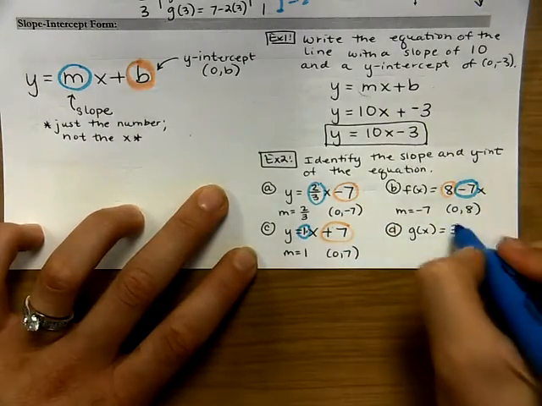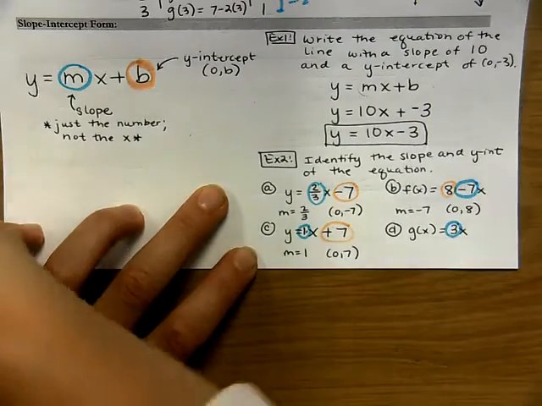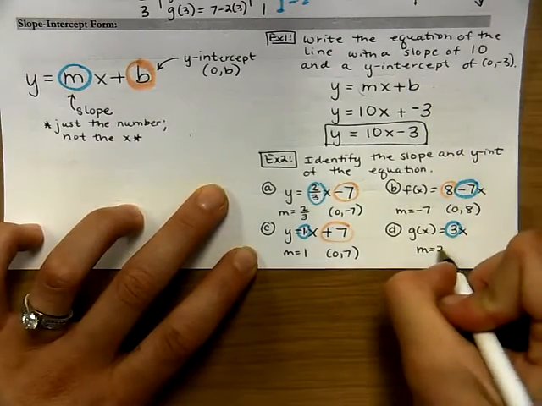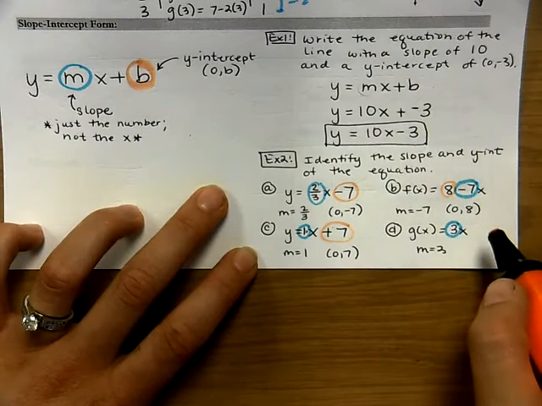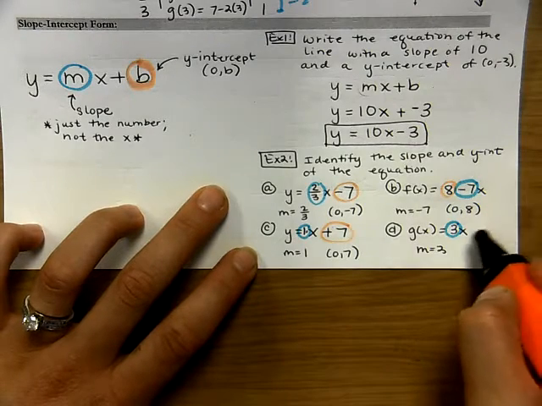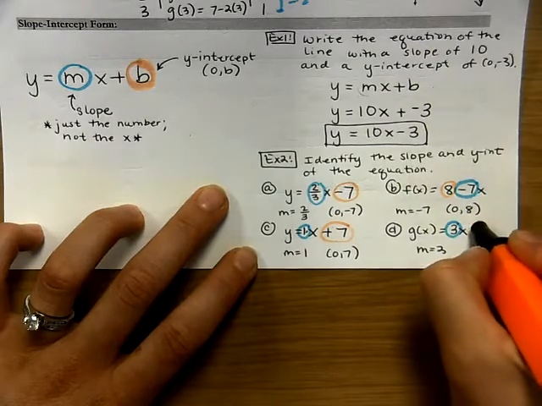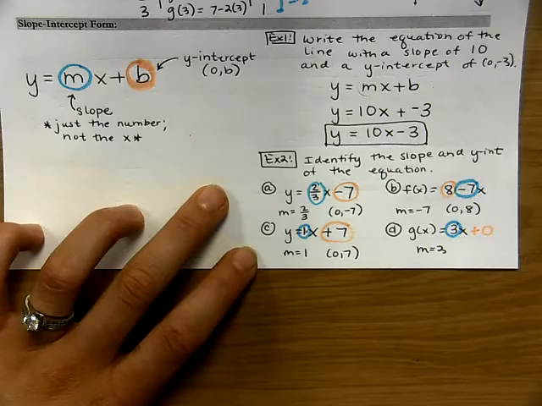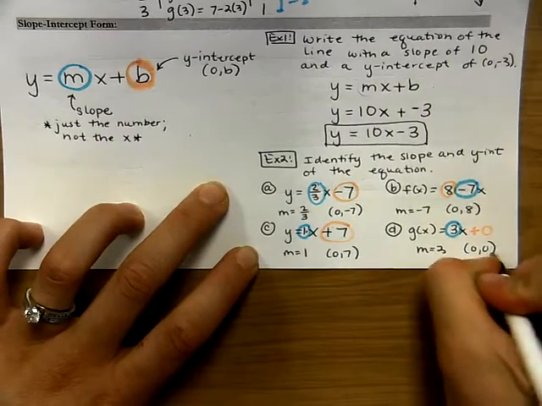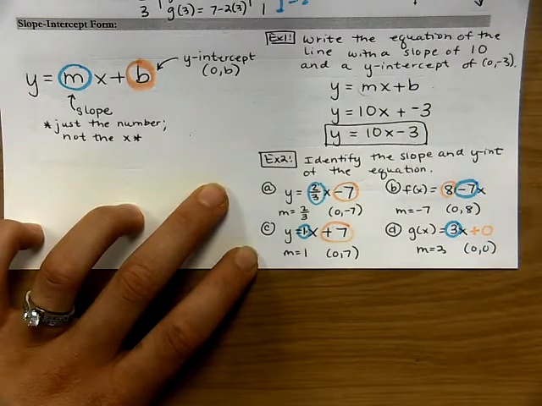Over here, the slope is the coefficient of x. The slope would be 3. And the y-intercept, well, I don't see anything added on at the end. So my question is, what's being added at the end if you don't see anything? Well, when you're adding something and it doesn't change the value, it's plus 0. So we have (0, 0) as the y-intercept.